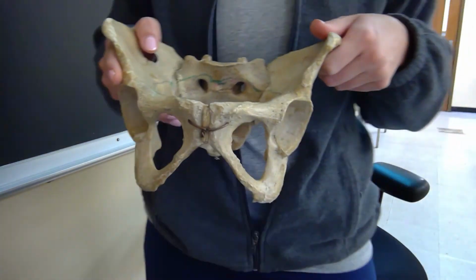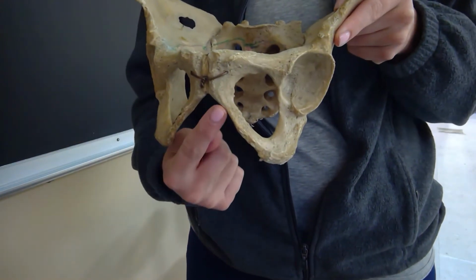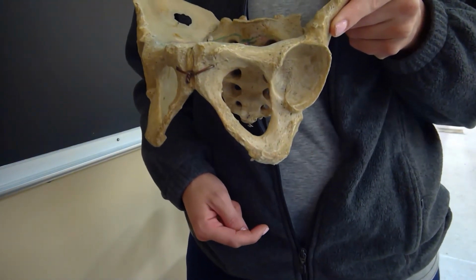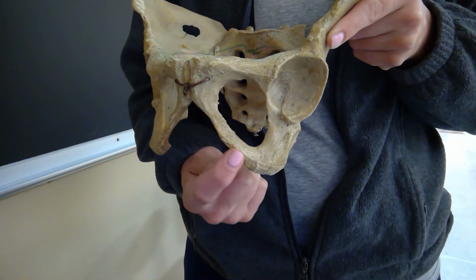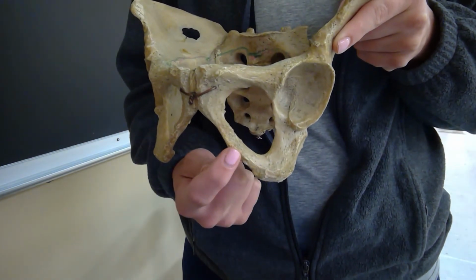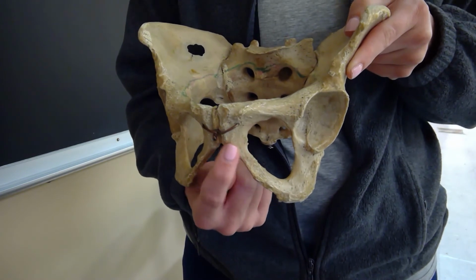Then we're going to have our inferior ramus. Our inferior ramus, think of the word inferior, is going to be on the bottom. Remember when we were learning the ischium, we learned that right here was the ramus of the ischium, the ischial ramus. The ramus of the ischium came in conjunction with the inferior ramus of our pubic bone.